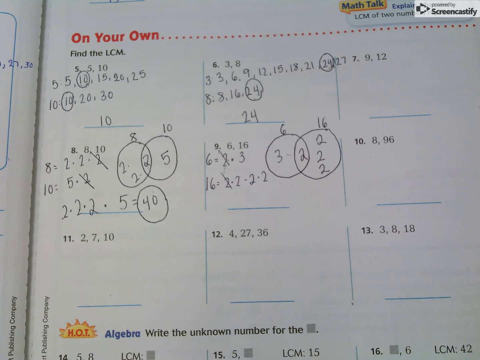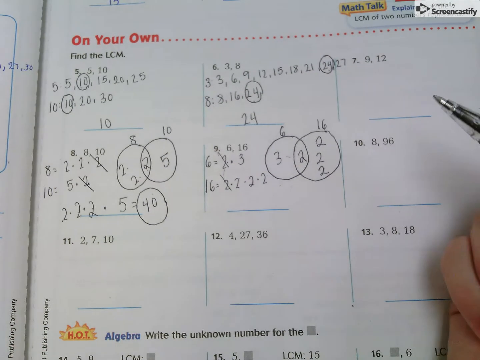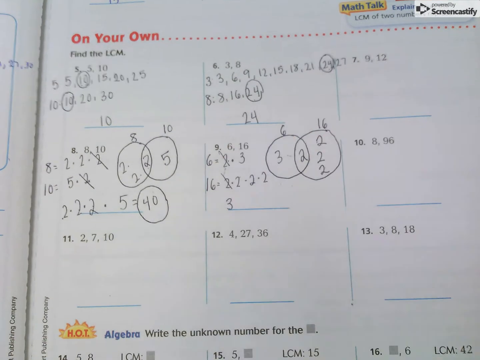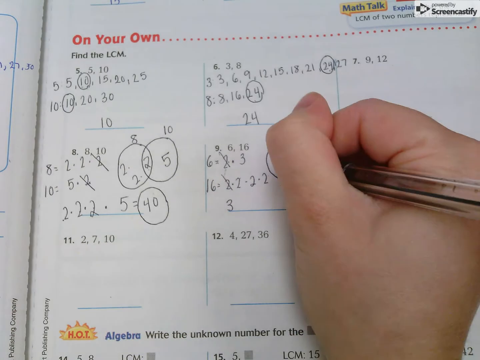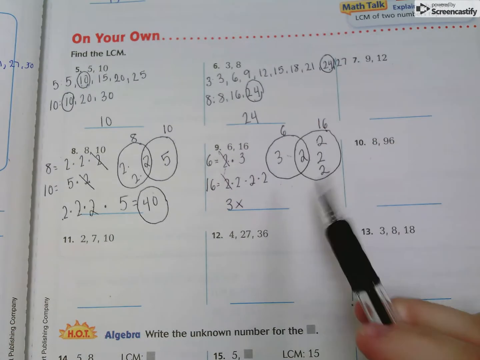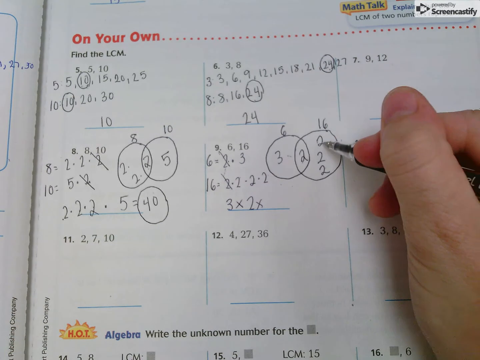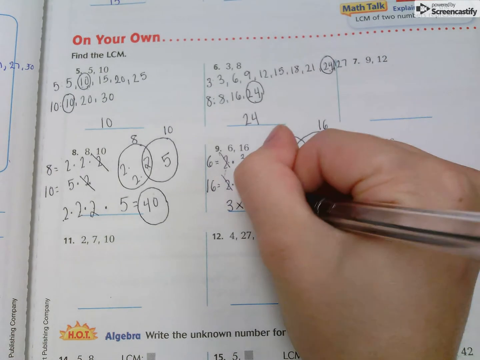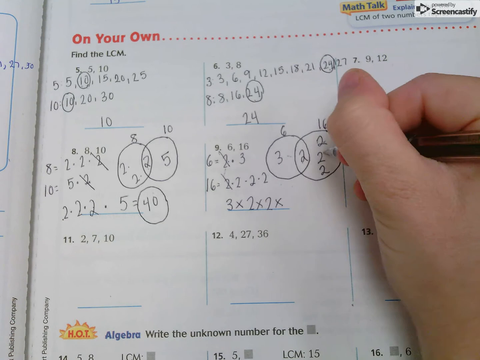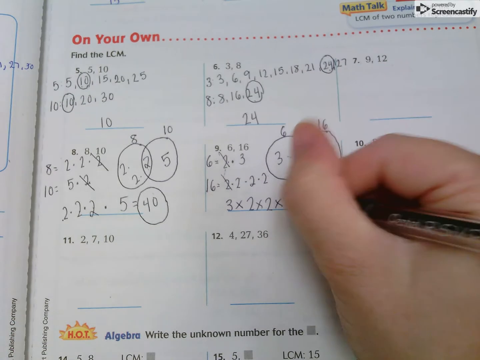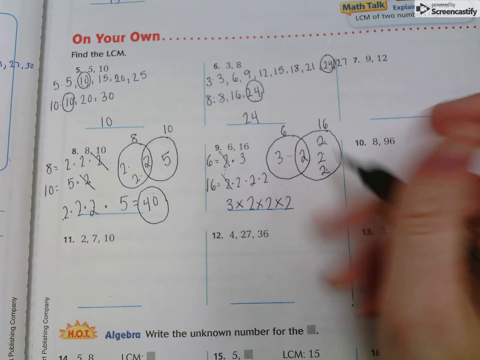That helps us come up with the multiplication list that we need to solve. So this would be 3, because I'm using it from here, times 2, times another 2, times 2, times 2.